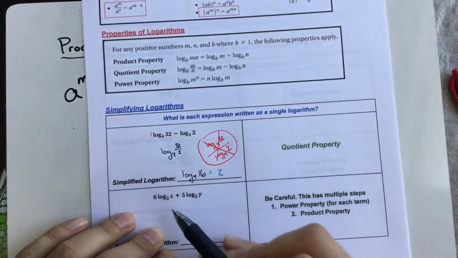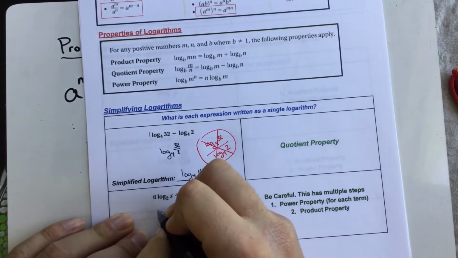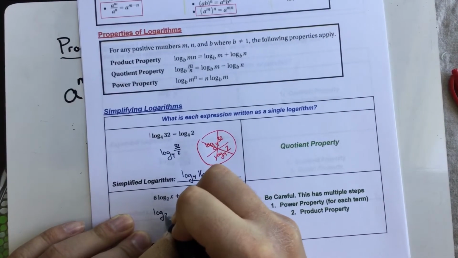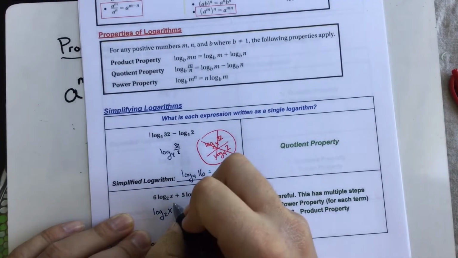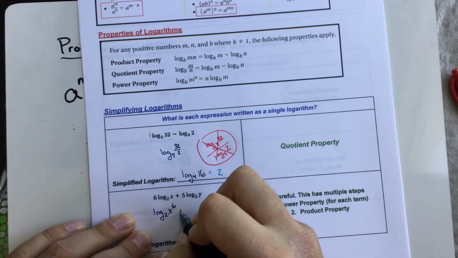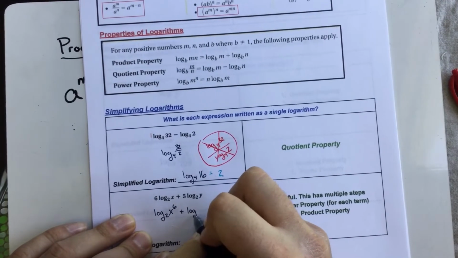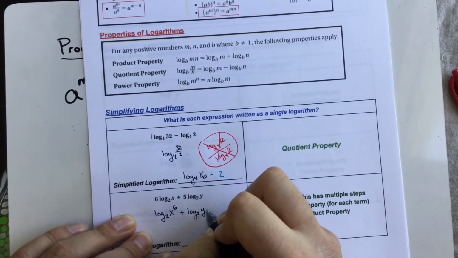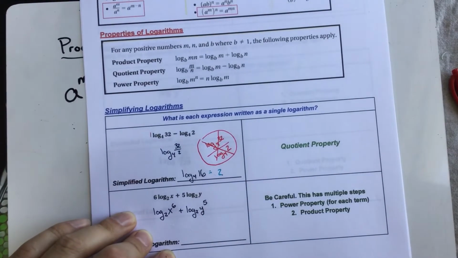So we can simplify that by taking our log base 2 of x and raising it to the 6th power. And I'm going to add log base 2 of y to the 5th power.